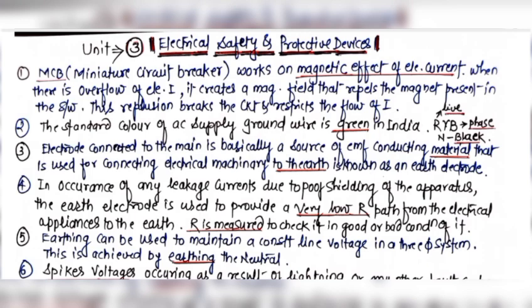An electrode connected to the mains is basically a source of EMF. The conducting material that is used for connecting electrical machinery to the earth is known as the earth electrode. In the occurrence of any leakage current due to poor shielding of the apparatus, the earth electrode is used to provide a very low resistance path from the electrical appliances to the earth. Resistance is measured to check whether it is in good or bad condition.